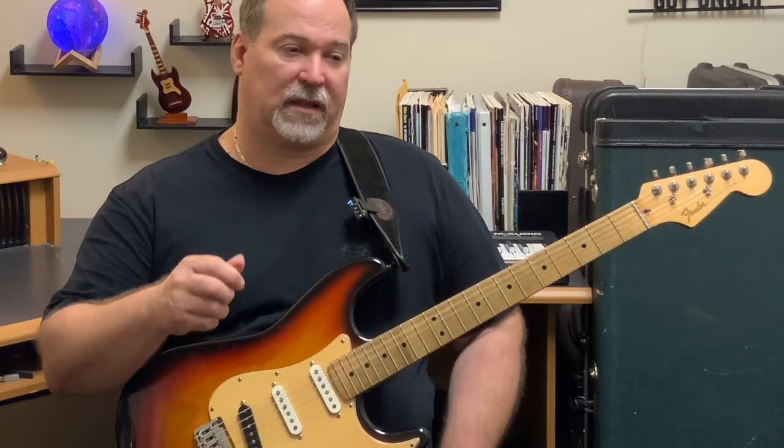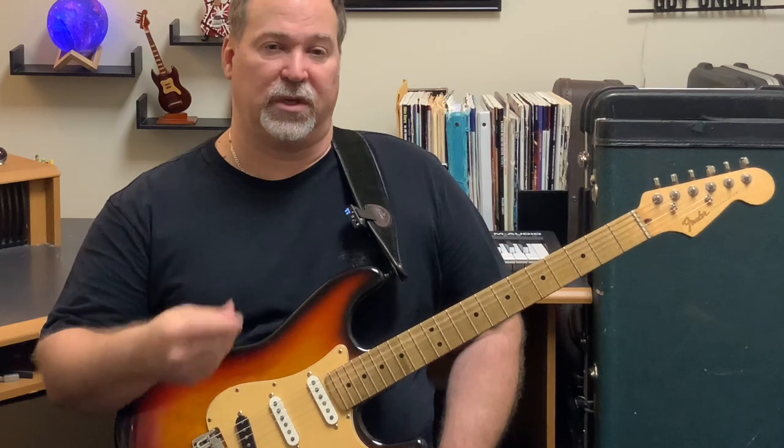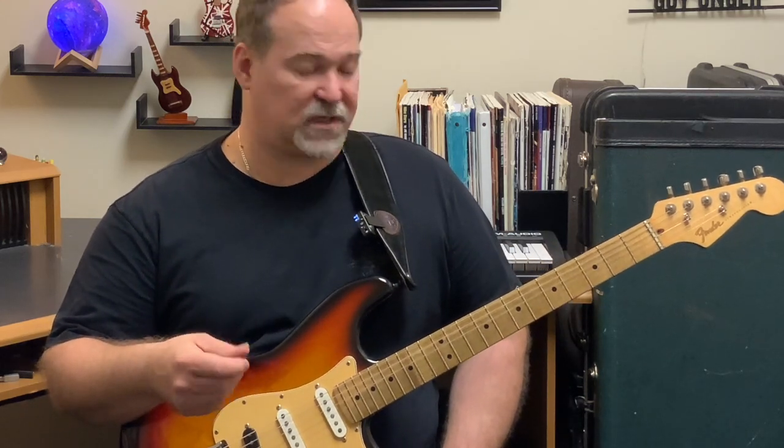But that can get very dull when you're just soloing using scale patterns. That sounds pretty good and it works, but it's a little dull and it's kind of meandering. So we want to say something and be expressive when we play.